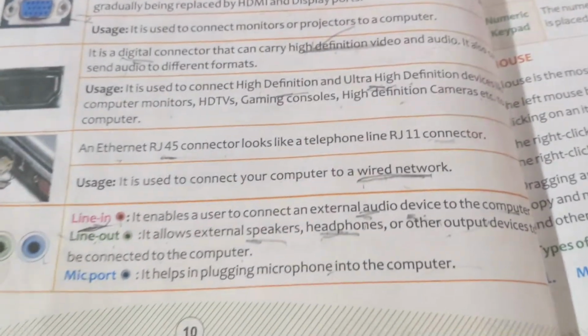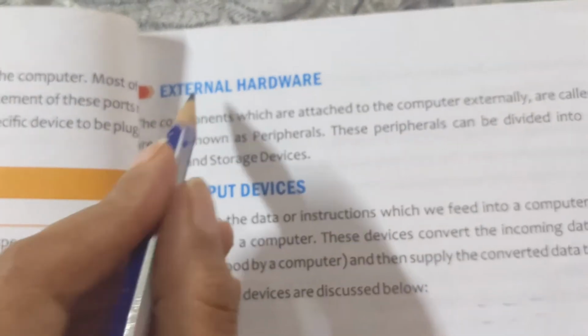After that, our next topic for today is external hardware.